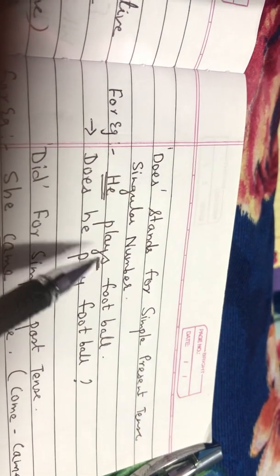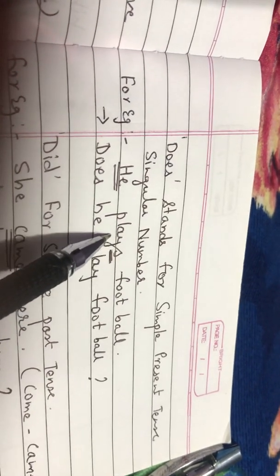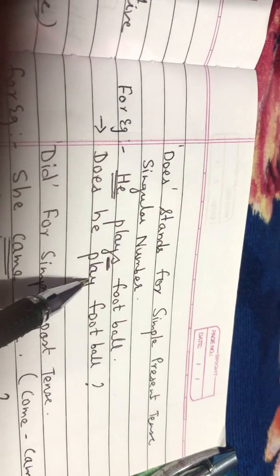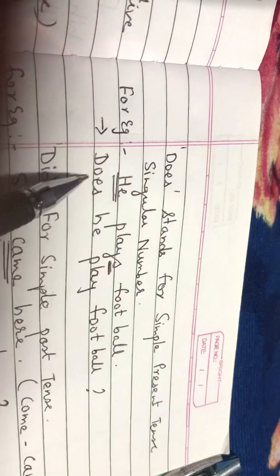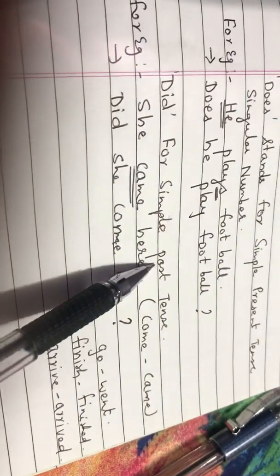Does he plays? Plays is in which form? It has the s, so you have to remove this s in the question. So, does he play football? Question mark.